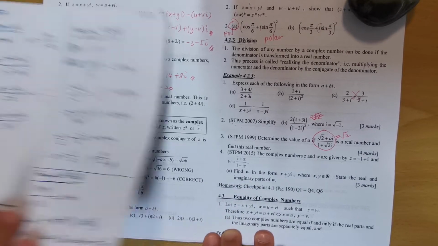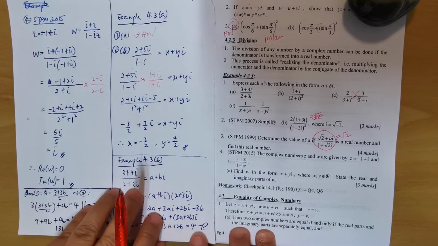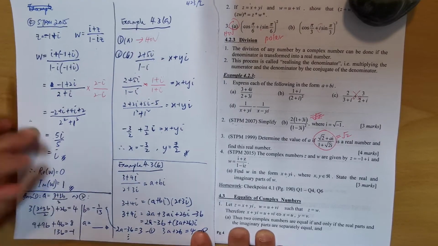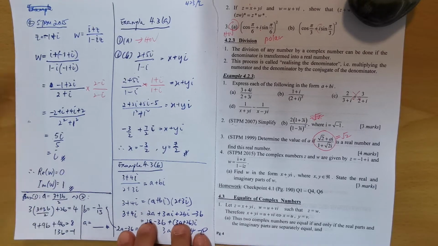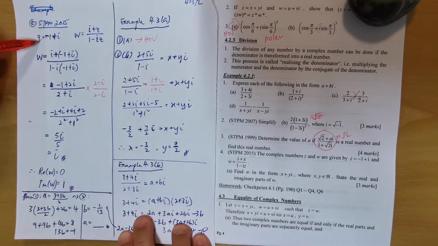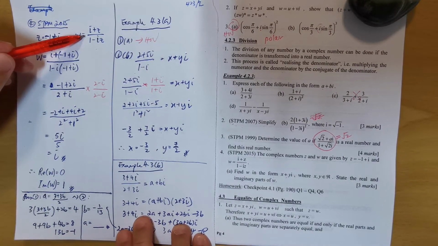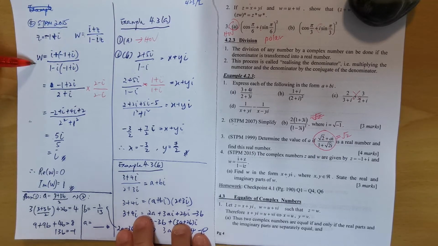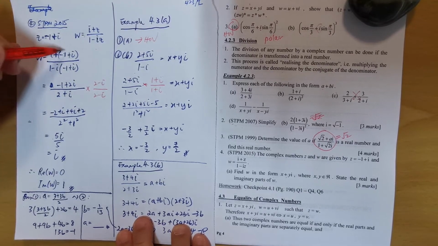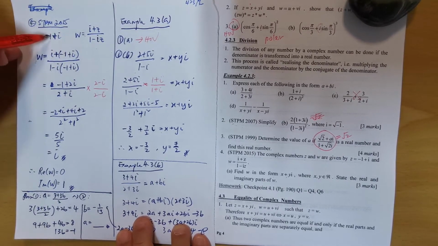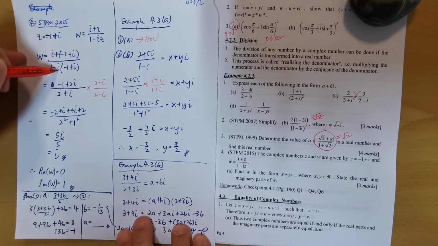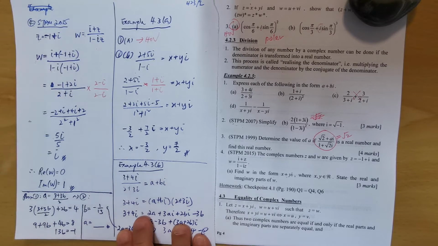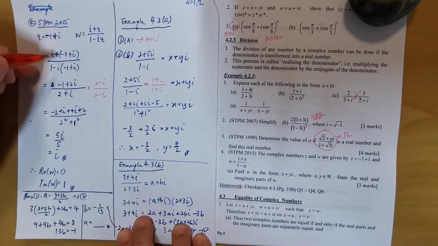Okay, the solution will be like this. This is your z, and this is w. The question wants us to find w, right? So w is i plus z over 1 minus iz. Simplify first.